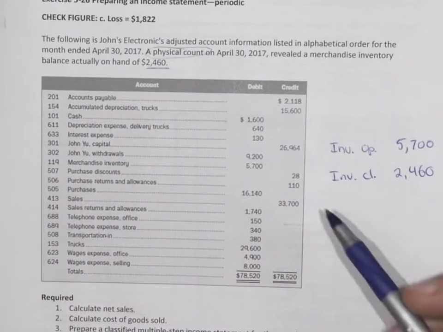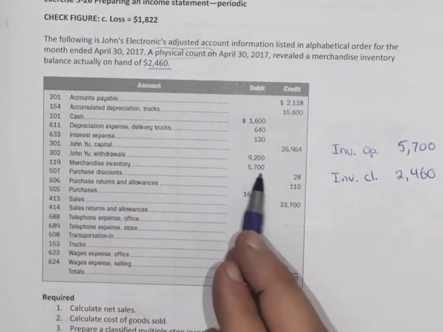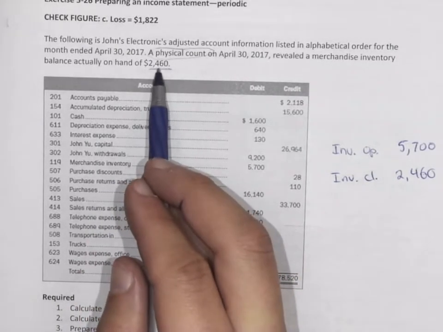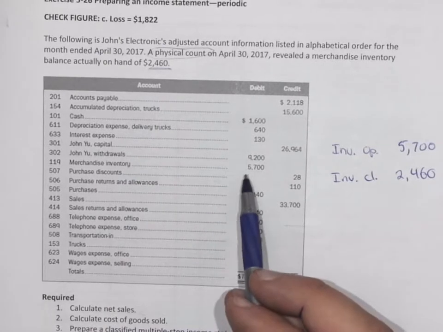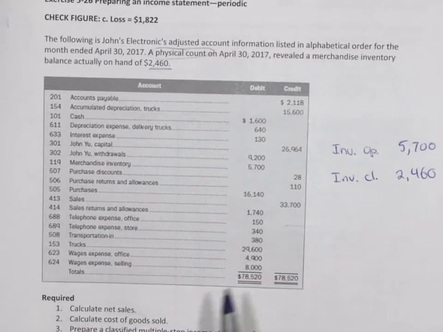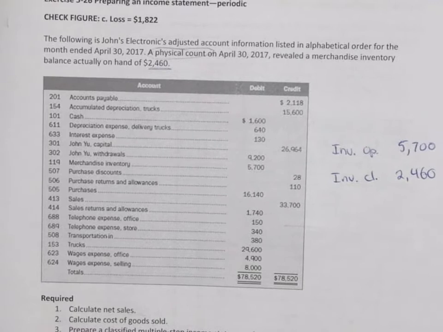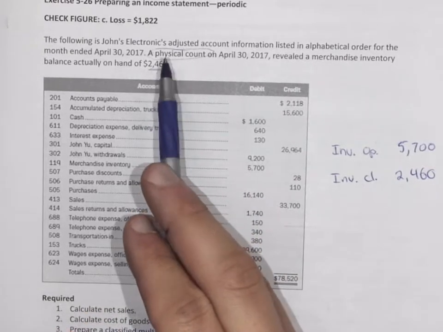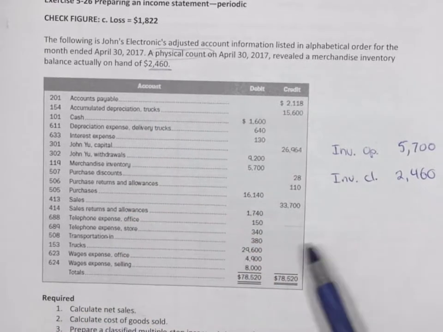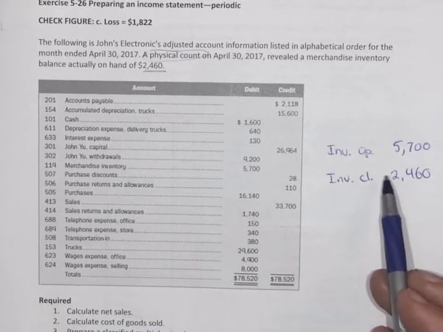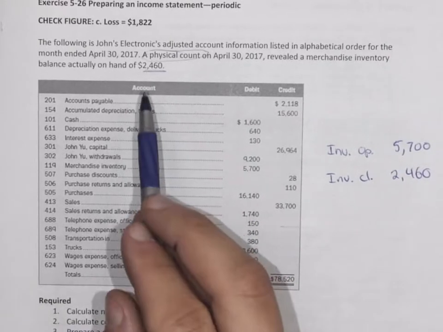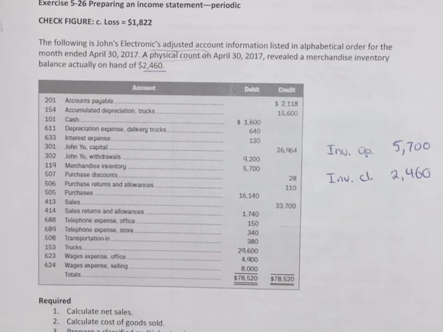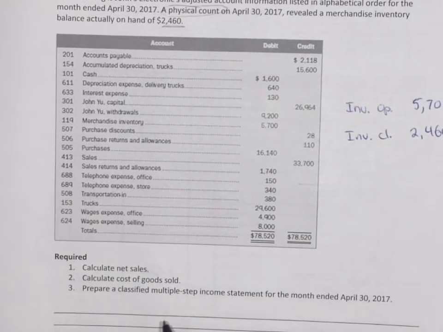Now, I'm just going to quickly remind you, it says our merchandise is 5700, but then it tells us we counted 2460. The reason is that we don't do any transactions to reflect changes in inventory during the period. We always do an adjusting entry at the end. So we will adjust down to this 2460, but for now, it still reads with what it opened at. So we know the opening balance is 5700, and we know that the closing balance is 2460. It wants us to calculate the net sales and calculate the cost of goods sold.